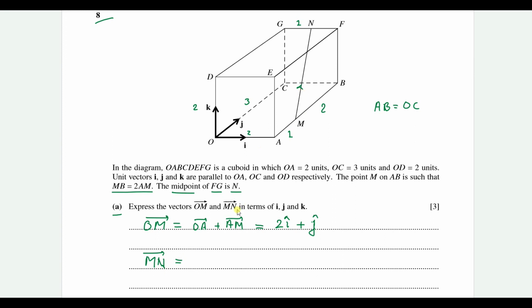So we can go from M to O, the MO vector, then O to C vector, then C to G vector, then G to N vector, and we know all the directions here.